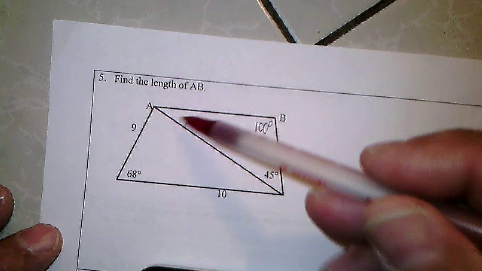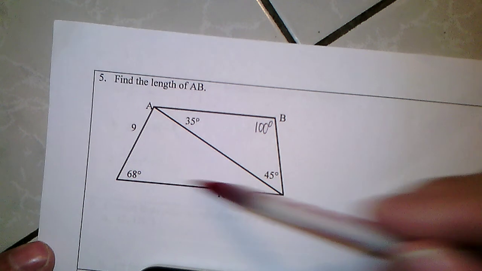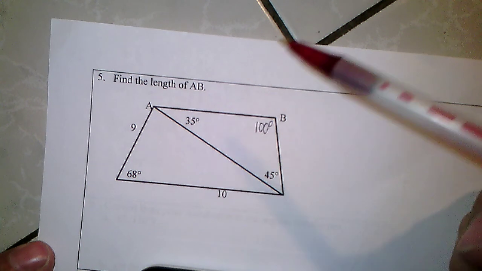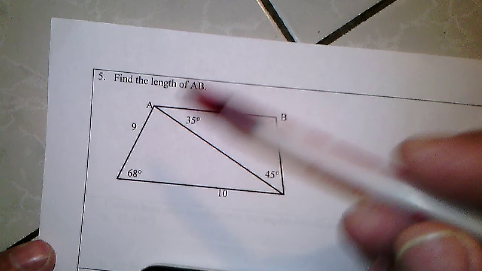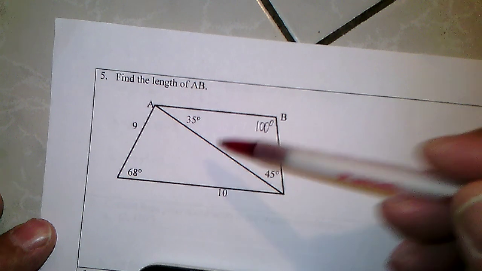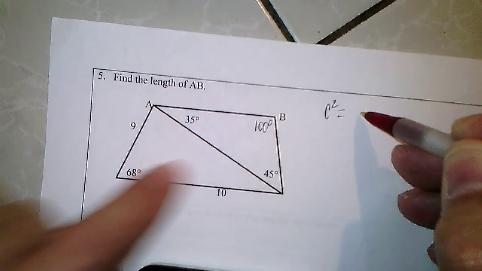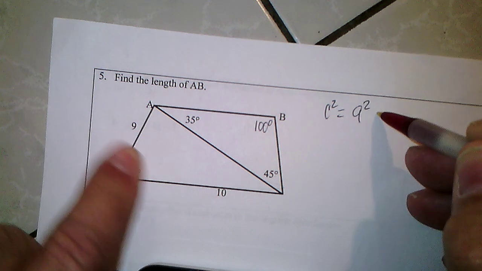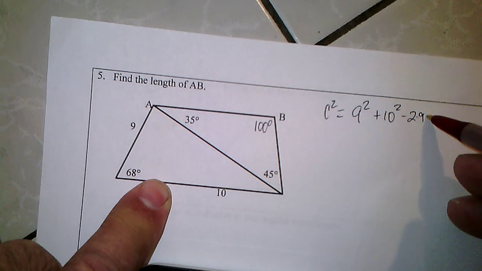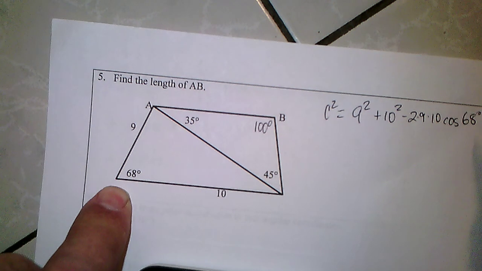But we need to get a side on this triangle to know how big it is. So we can use this triangle. And notice it doesn't say anything's parallel or anything here, so you can't assume 68s or anything in here. But we got side, angle, side. We should be able to get the side across from it. So the side across is equal to 9 squared plus 10 squared minus 2 times 9 times 10 times the cosine of the angle between. Cosine law.